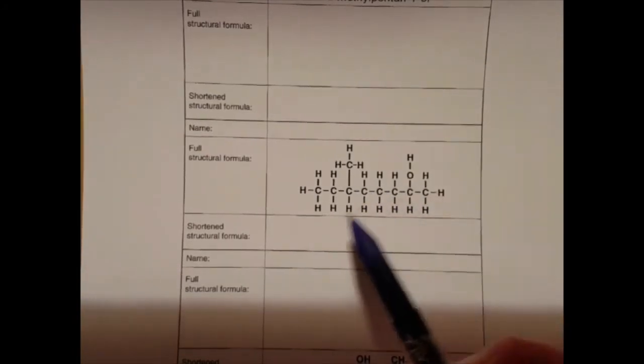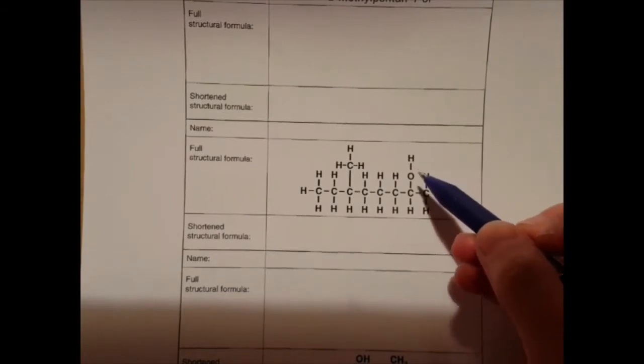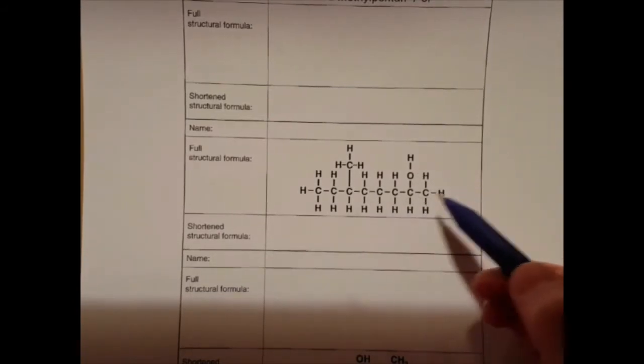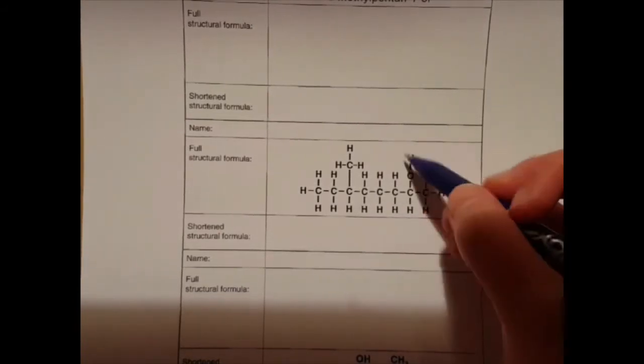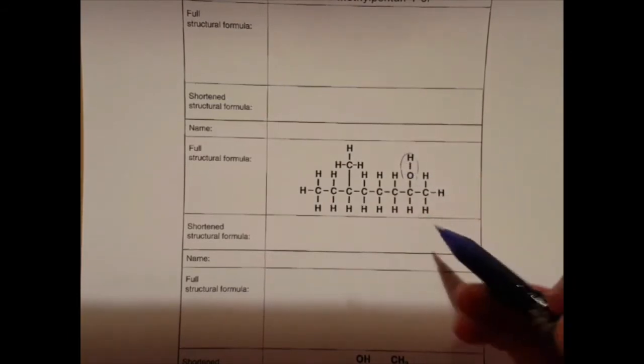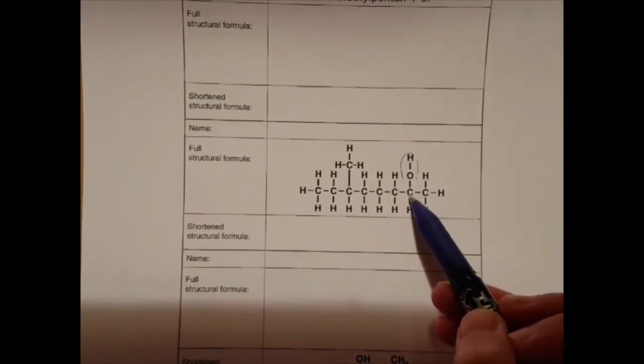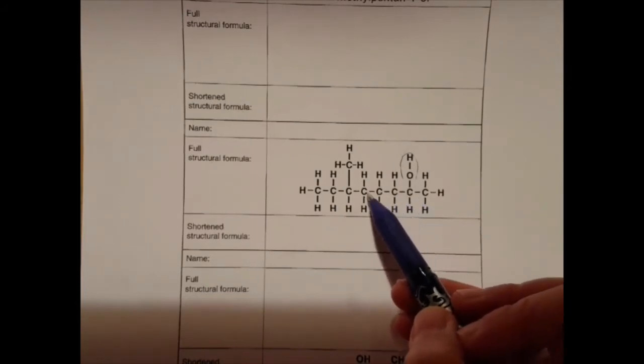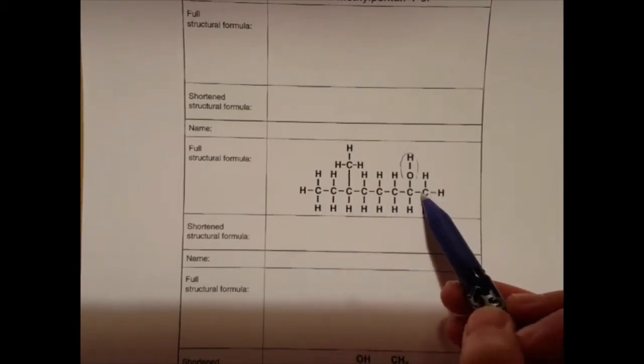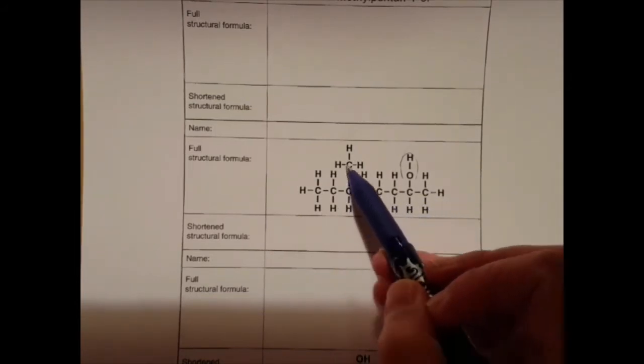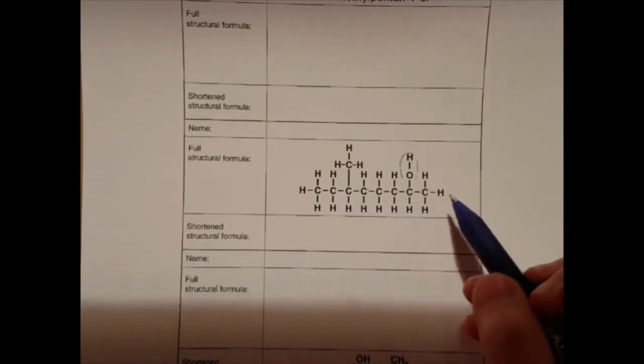Okay, so first we're going to name this. So the name, remember, we're going to find the longest chain and then number the carbon atoms starting with the end closest to the OH group. So our OH group is here. So we've got 1, 2, 3, 4, 5, 6, 7, 8, and then 1, 2, 3, 4, 5, 6, 7. So the longest chain is the one going across here.